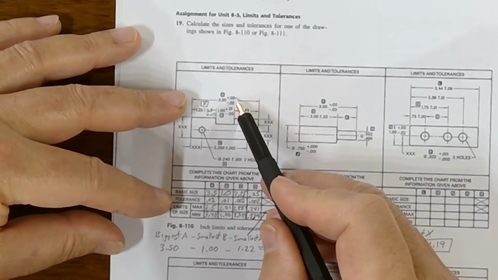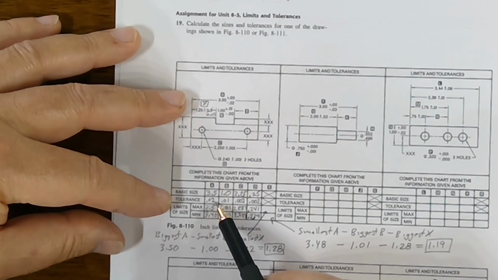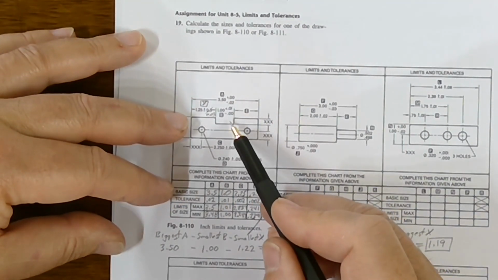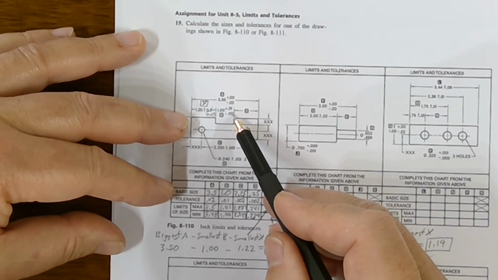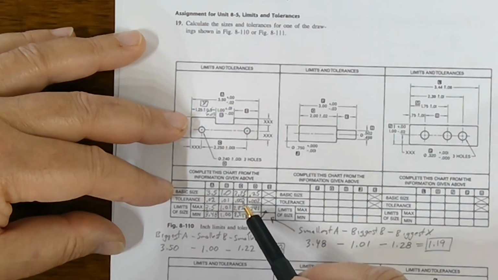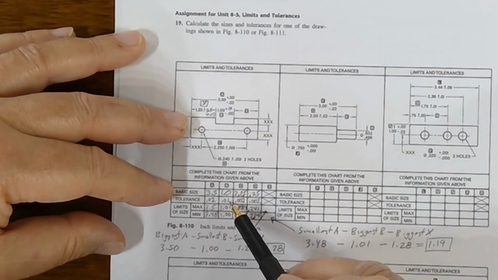So part A, see, it's plus 0 minus 0.02. So the difference between these is 0.02. So that's the answer here. Okay, then B, it's plus 0.01 minus 0.00. So the difference here is 0.01. The difference between these two numbers is 0.01.